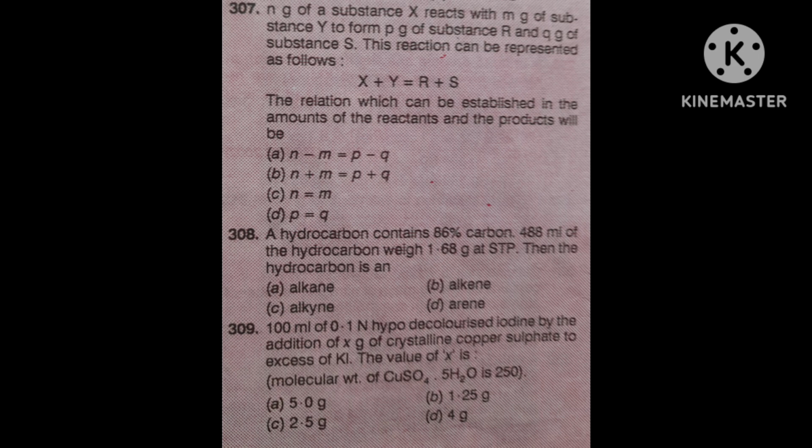Hence percentage divided by atomic weight is equal to what? 86 divided by 12 is 7.1, and for hydrogen, 14 divided by 1 means 14.